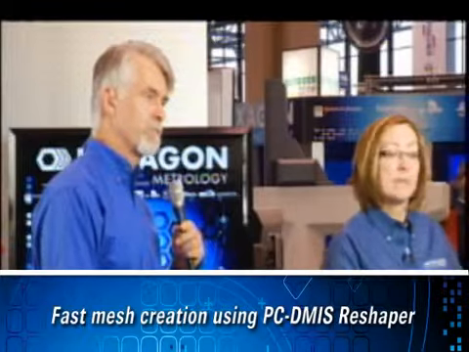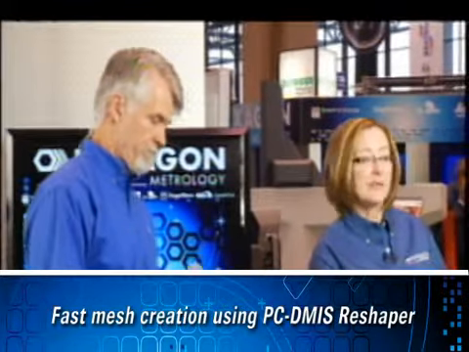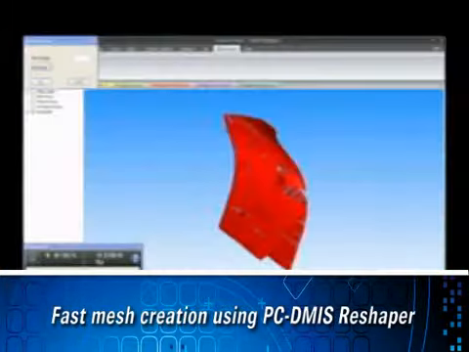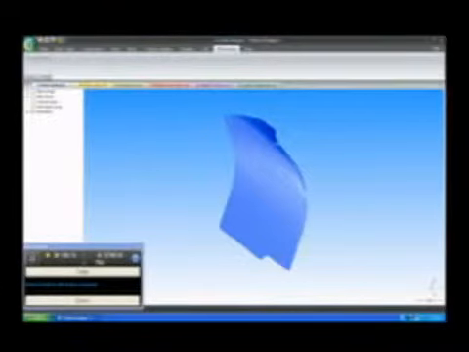and set my max triangle value here and go ahead and start to create the mesh. The system creates the mesh in a few different steps. It first creates a rough mesh, and then it refines that and gives me the optimum mesh.